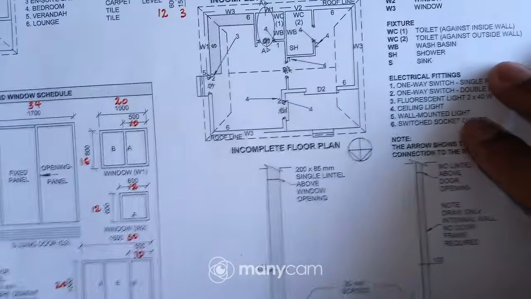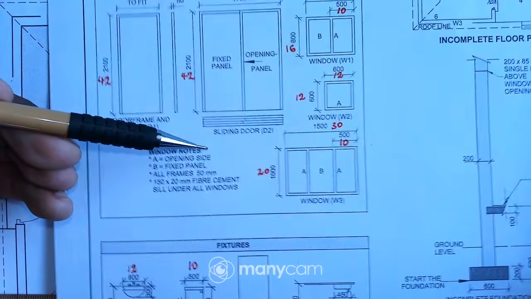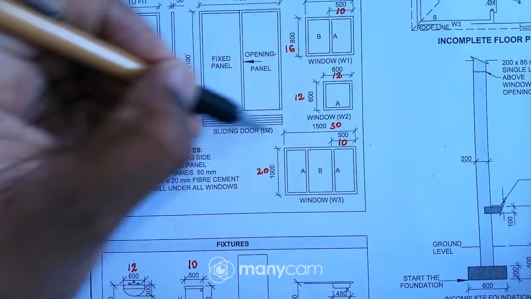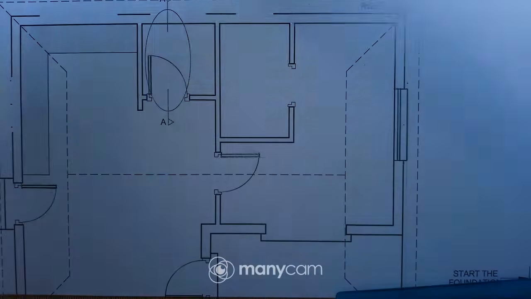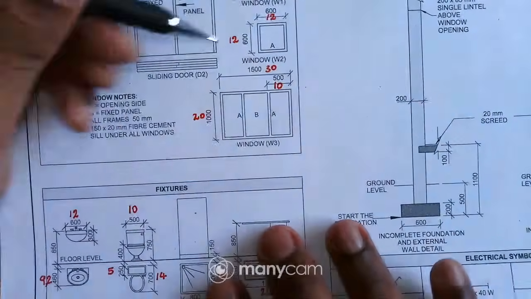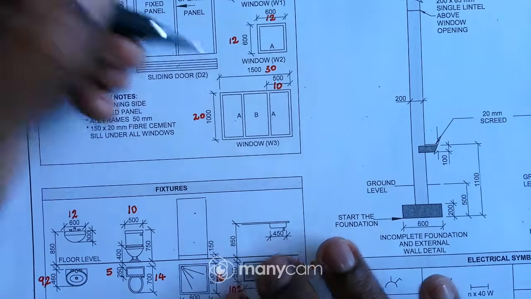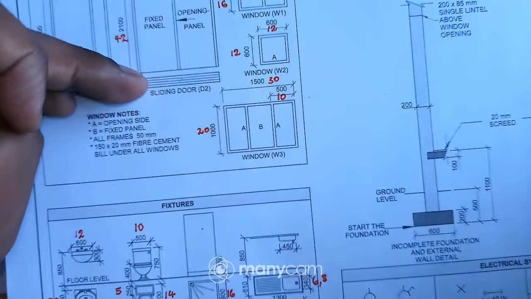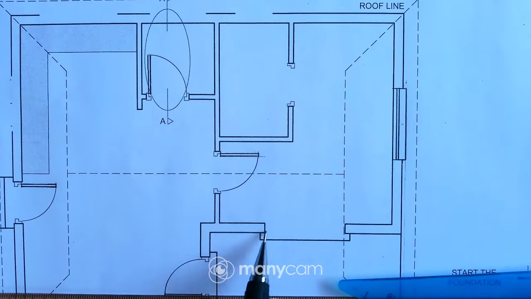Okay, so now I'll just try and add D2. D2 is the sliding door. So obviously I'll just add this detail of the sliding door to that opening right there, right? Okay, so now because we are not given the thickness of this part, I'll just fit this sliding door detail on this open space.